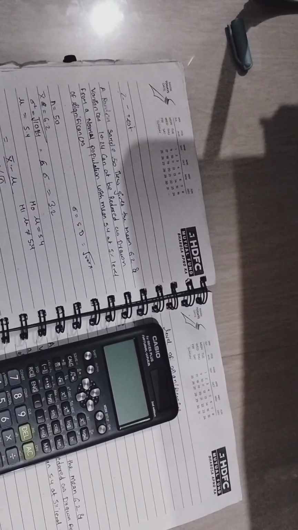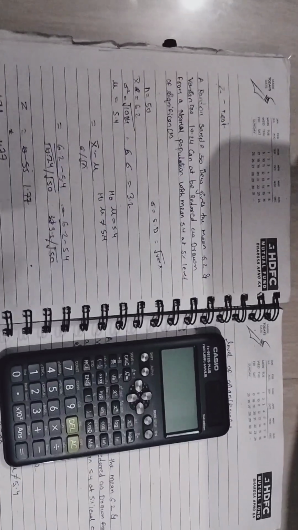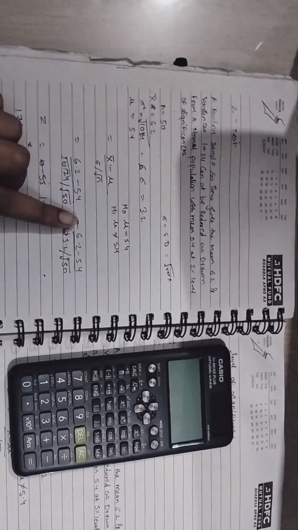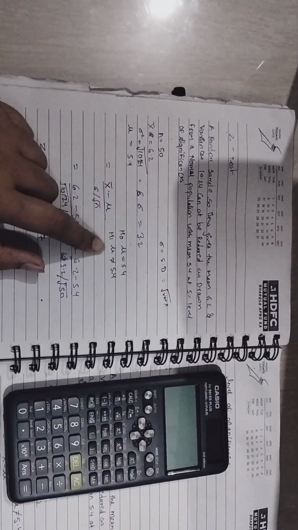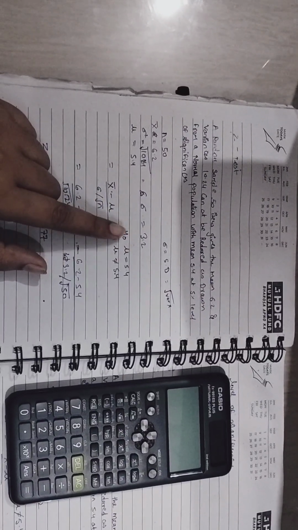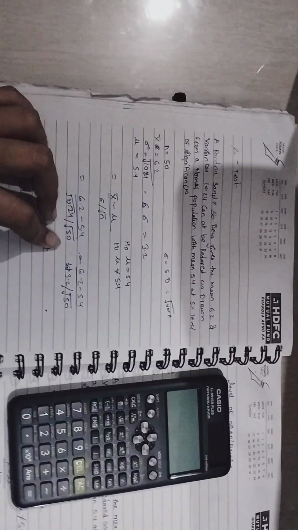So mu is 5.4. Next, after writing this we have to write h0 and h1. h0 means it will accept the value, and h1 means it will reject the value.